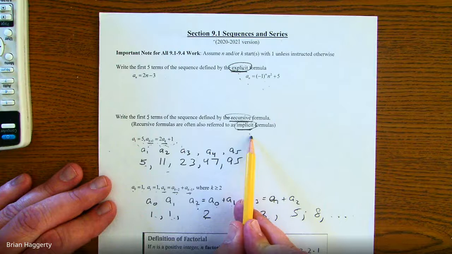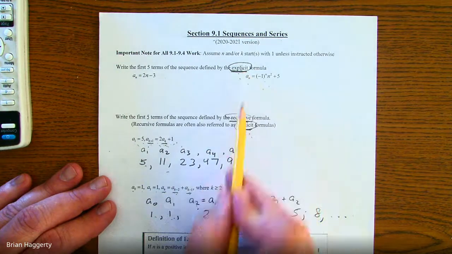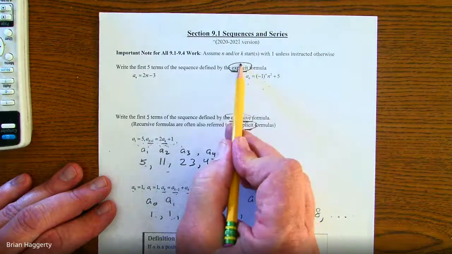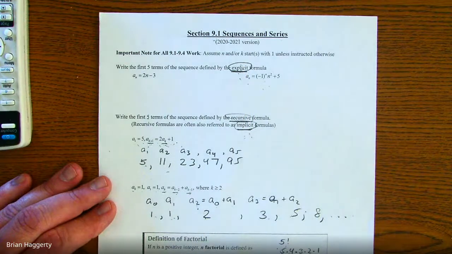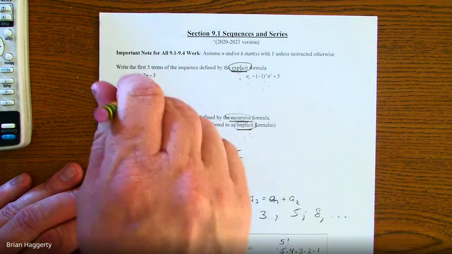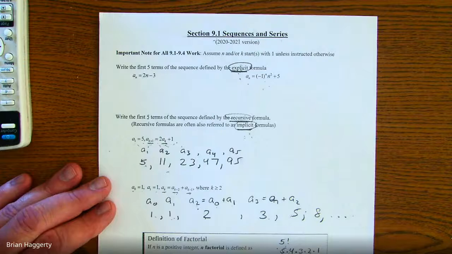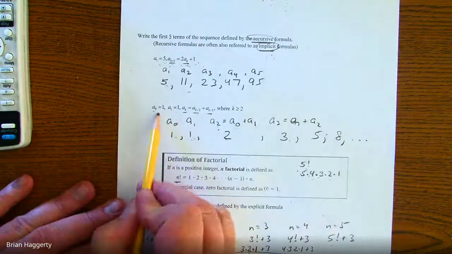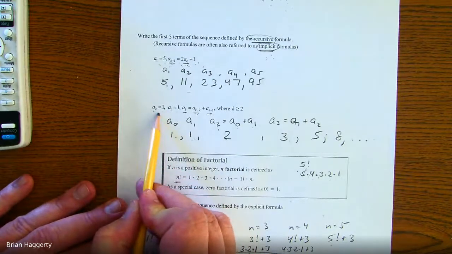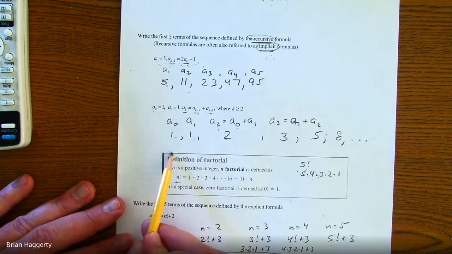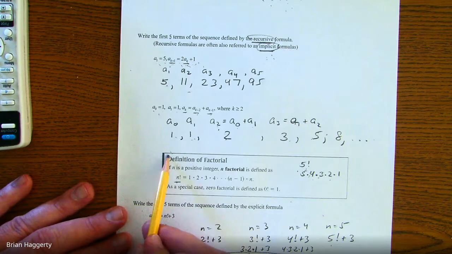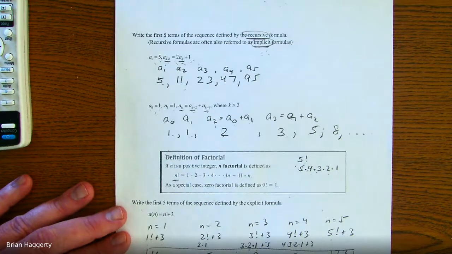One of the things we'll be concentrating on as we move through the first half of this chapter is if you know one of those, can you get one of these? If you know one of these, can you get one of those? Regardless which of these two formulas you're using, unless you're told otherwise, assume n or k, depending on what the variable is, starts with 1. It's very common for it to start with 0. It's going to happen a lot, but they're going to have to tell you specifically somewhere in the problem, in the instructions, to start with 0 instead of 1.